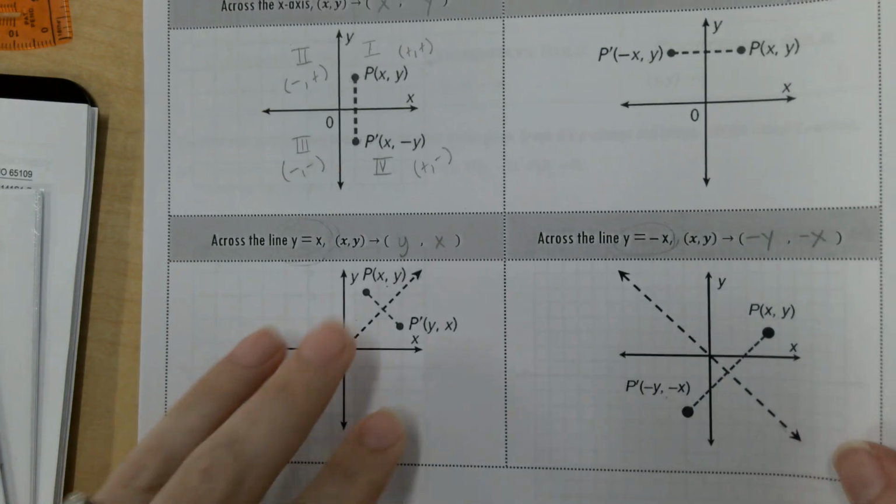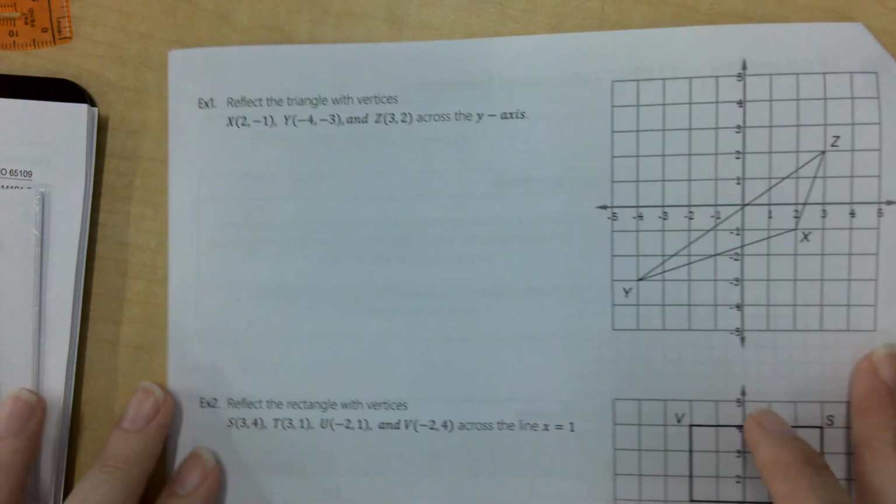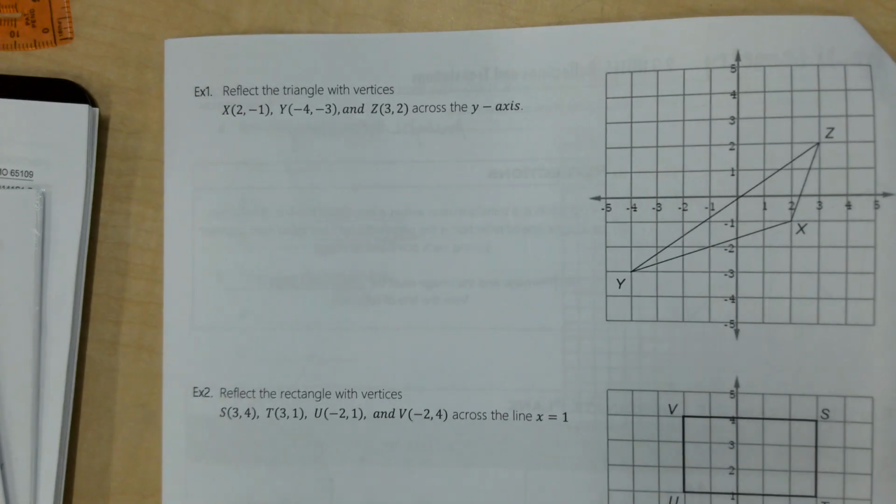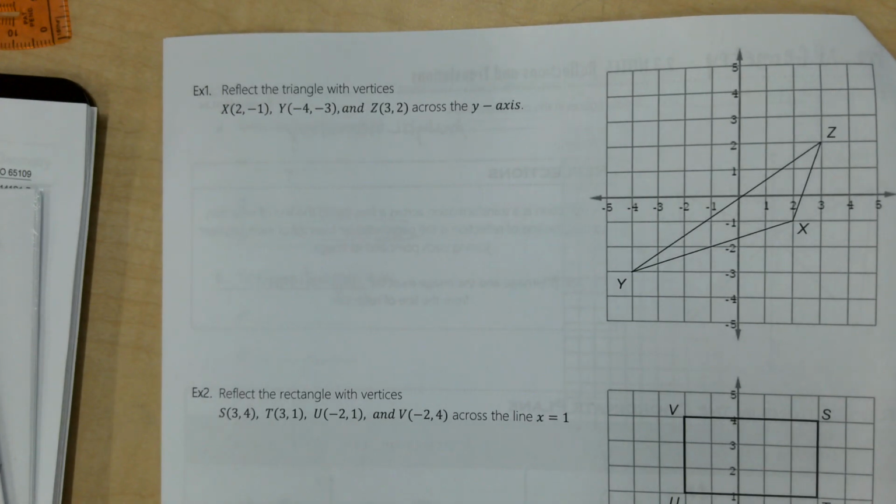All right, so let's practice that. You probably want a highlighter or another color. I like to highlight my reflection line in another color, just so I know which way I'm going.